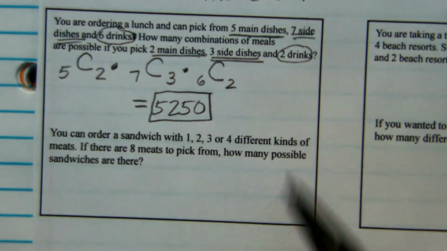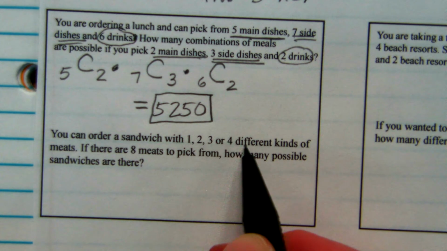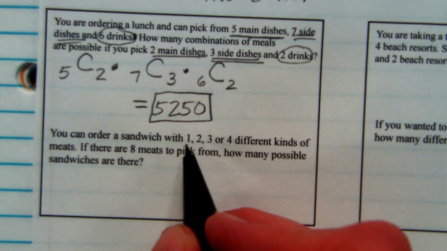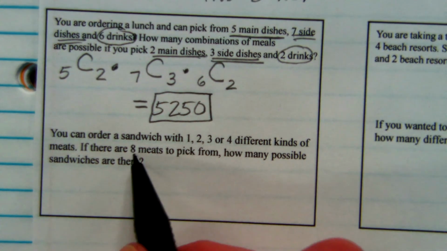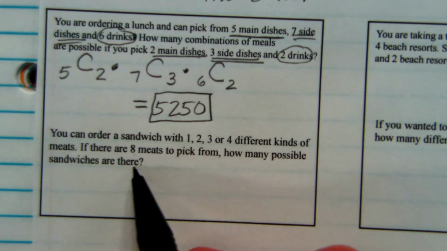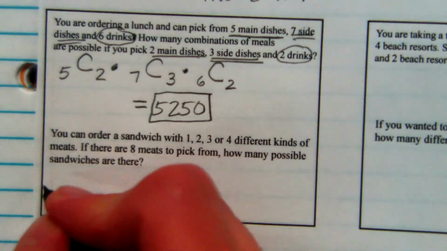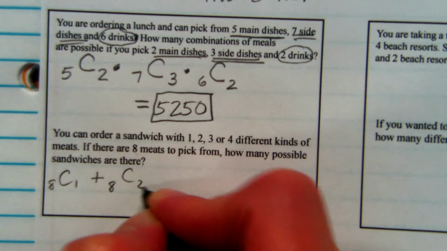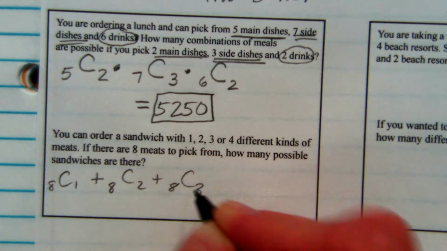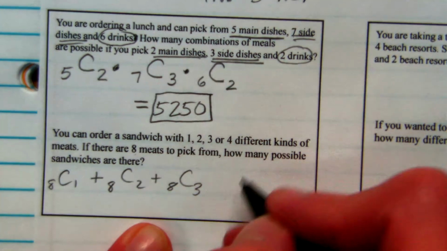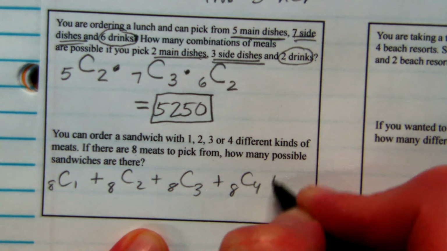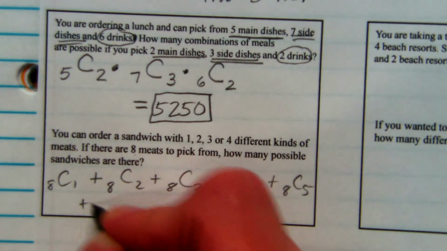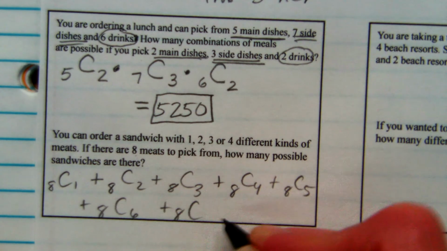All right, so let's look at this one. You can order a sandwich with 1, 2, 3, or 4 different kinds of meats. So that's a little bit different, because there's more possibilities there. There are 8 meats to pick from. How many are possible? So we have to actually figure out 8 choose 1 plus 8 choose 2 plus 8 choose 3, because these are like separate problems. Plus 8 choose 4 plus all the way up to 8 choose 5 plus 8 choose 6 plus 8 choose 7.